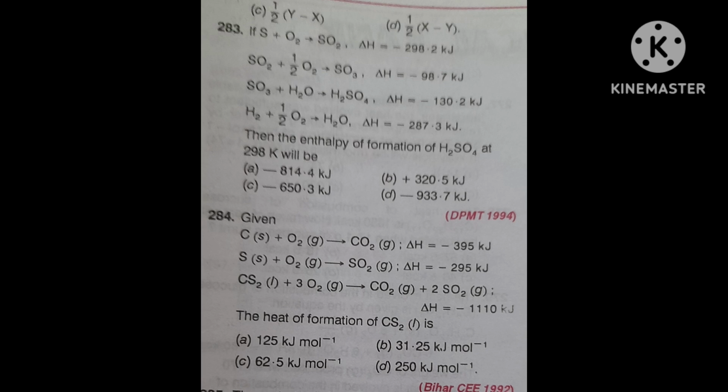Sorry for the interruption. Now I have told you, after solving all these three, you will get 125 kilojoule per mole. Means first option A is correct.